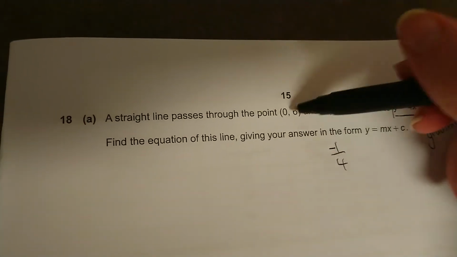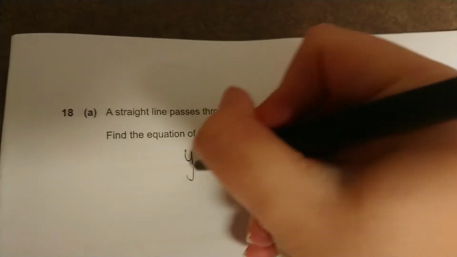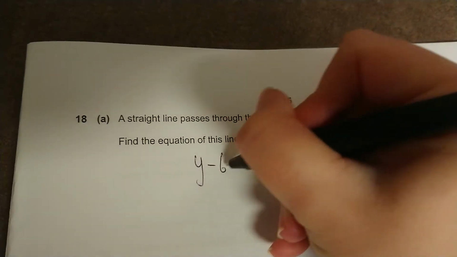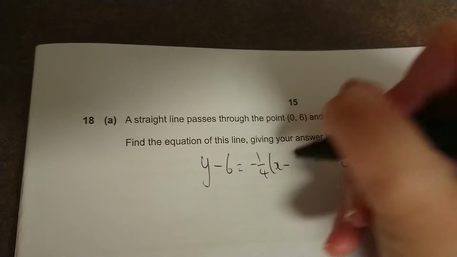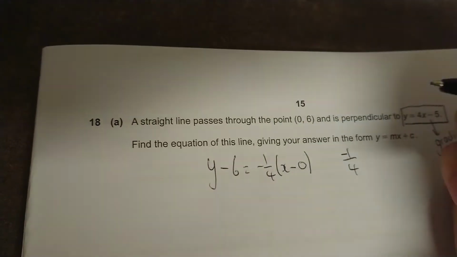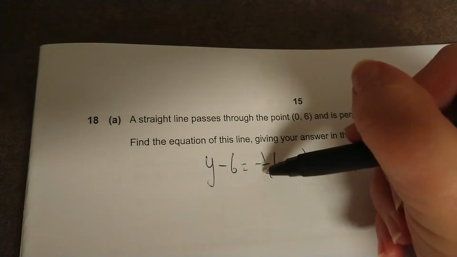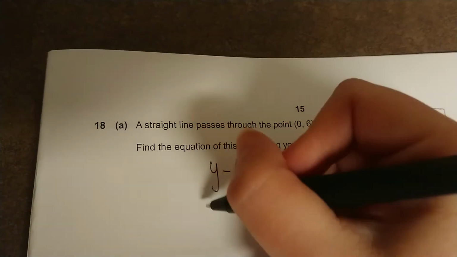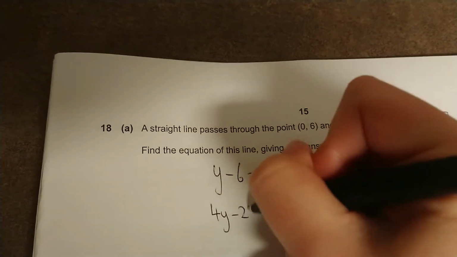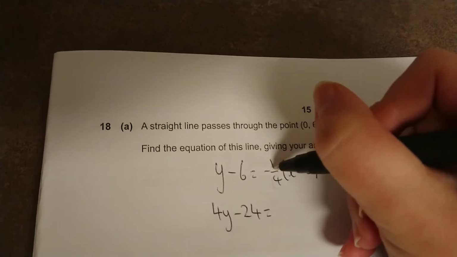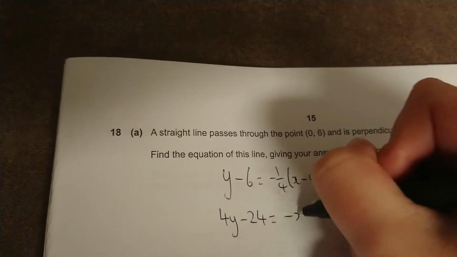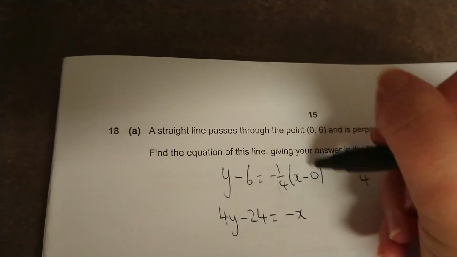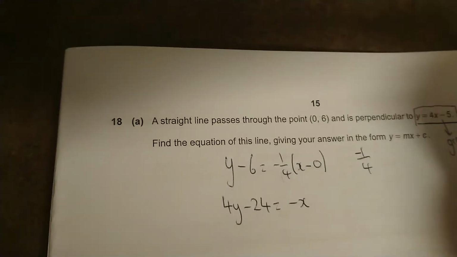So putting both of these into y minus y1, it would be y take away y1, which is 6, equals minus a quarter, and then it would be x minus x1, which is 0. So I'm going to times by 4, and both of those get times by 4, so 4y minus 24. And that then just gets rid of the 4 on this side, so I just need to do minus 1 times x, which is minus x, and then that one is just going to be 0.